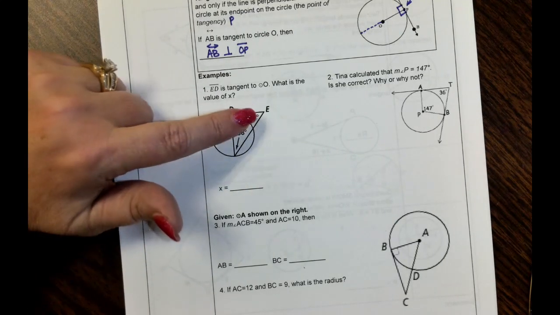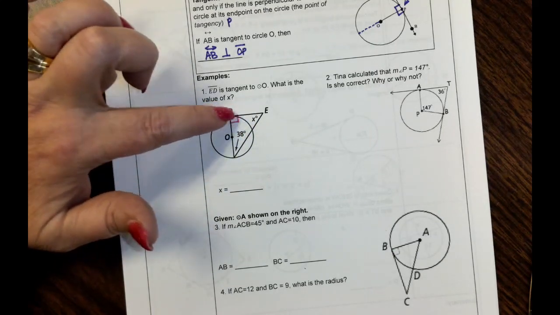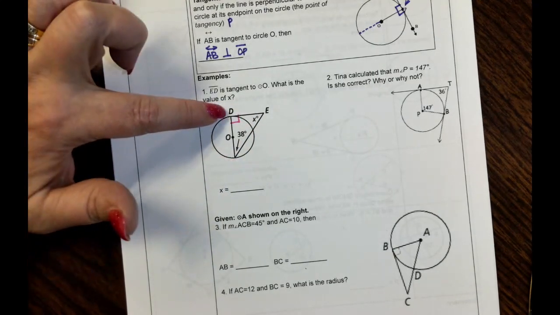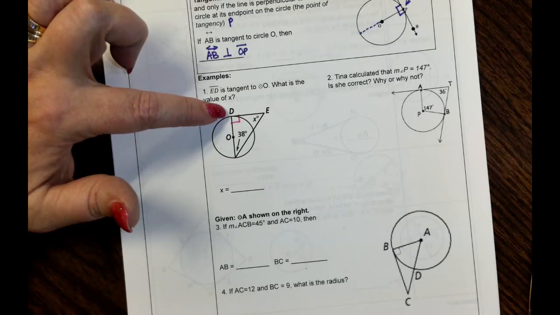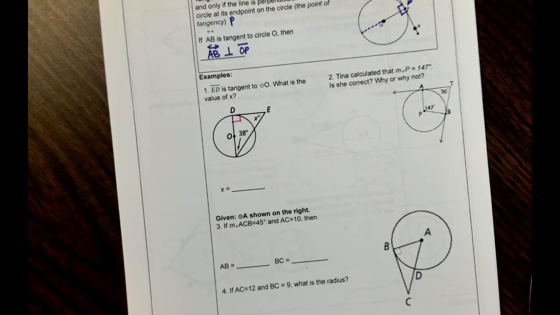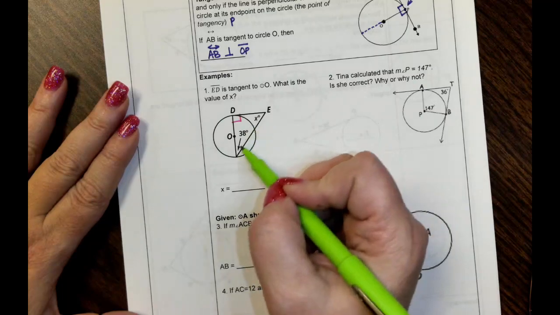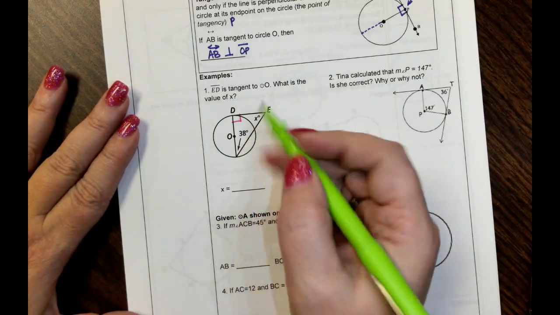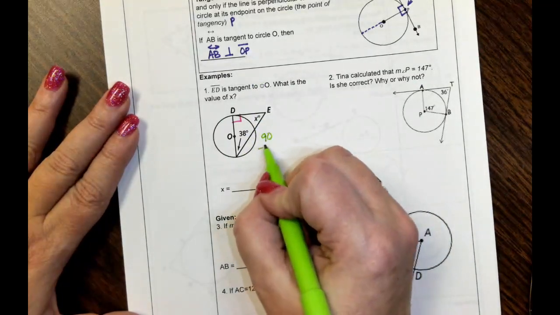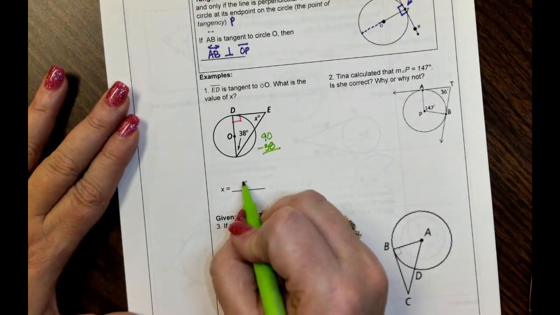Well, x is this angle. Normally we would do the angle as equal to this arc minus this arc. But we don't have it. Now, there are ways that you could do it. I can show you how it works. But if we just use the fact that this is tangent and that this triangle adds to 180, we know that these two are complementary. So if we take 90 and we subtract 38, we'll find out that x is 52.